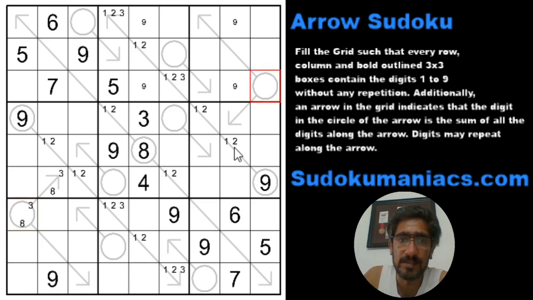Let's have a look at this. I cannot again have a 1 or 2 because of the same logic of 1 and 2 being occupied here. I cannot have a 3 because I have a 3 here. I can have a 4. 5 again is not possible. 6 and 7 again are not possible. I can have an 8. So this becomes a 4 and 9 is obviously ruled out. So at least we have 8.